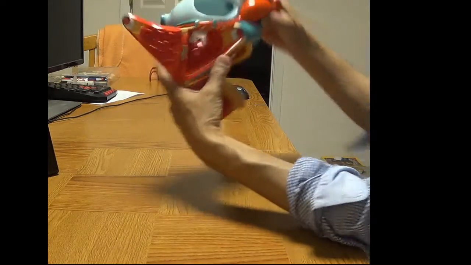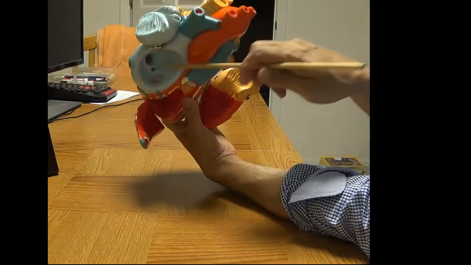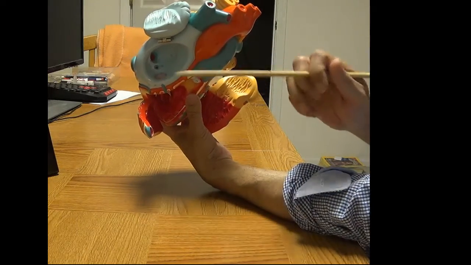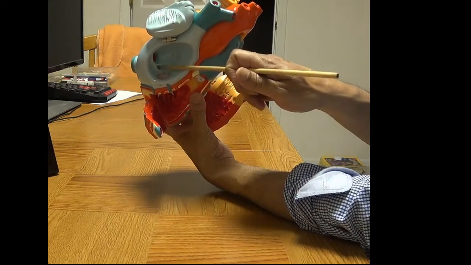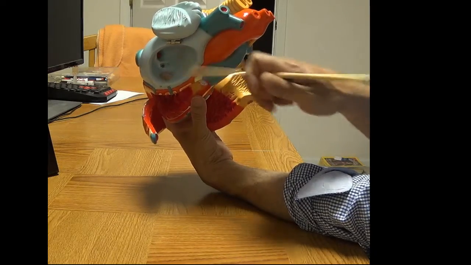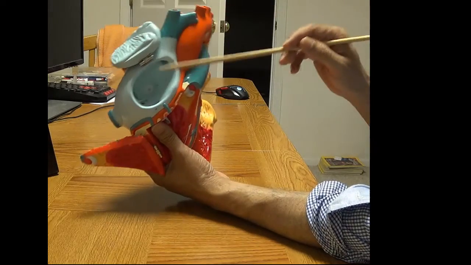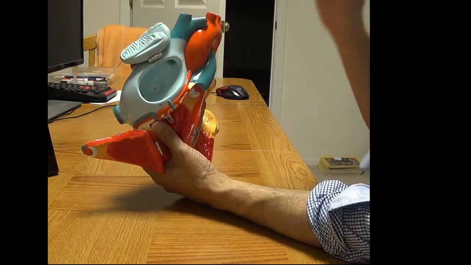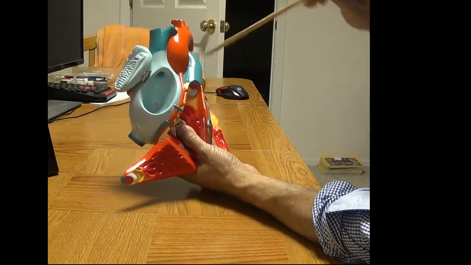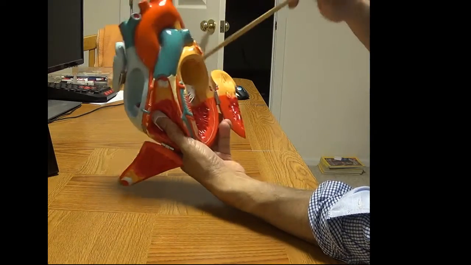Okay, and there is another small opening here that is for the coronary sinus. Coronary sinus is a vein that brings deoxygenated blood from the wall of the heart into the right atrium. So those are the three veins that drain deoxygenated blood into the right atrium: superior vena cava, inferior vena cava, and coronary sinus.